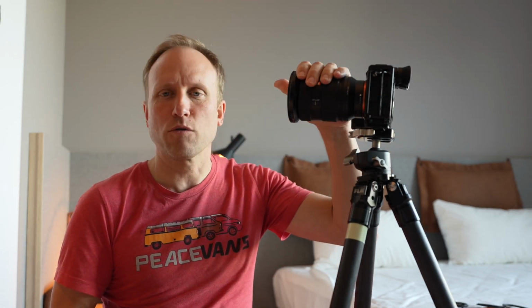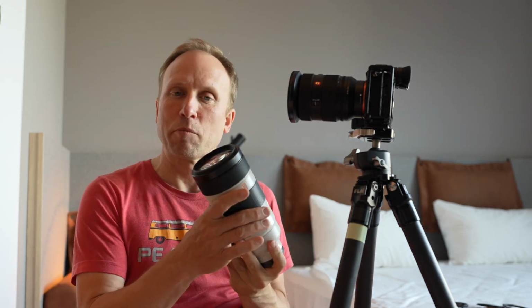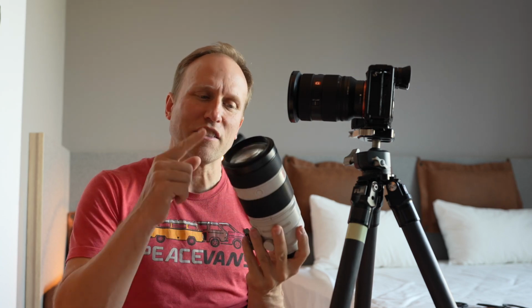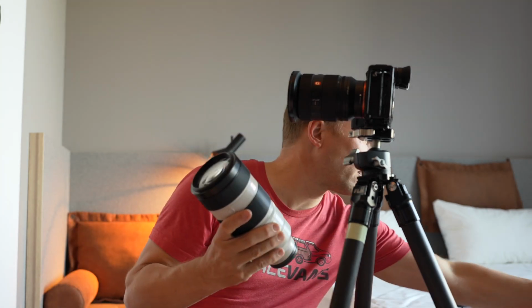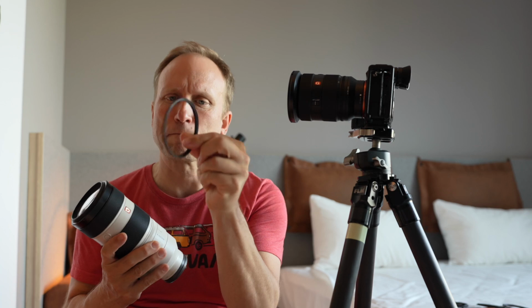So for instance, this is an 82 millimeter 24 to 70 lens, 82 millimeters out at the end. That's the filter size I need for that. But I also own this 100 to 400 that has a 77 millimeter filter size. So I don't have to buy different filters for each, because there are things like step-up rings. This small piece of anodized aluminum allows me to screw on this adapter that goes from 72 to 82. Once that is attached, then I can use my 82 millimeter filters on this lens. It's very nice.